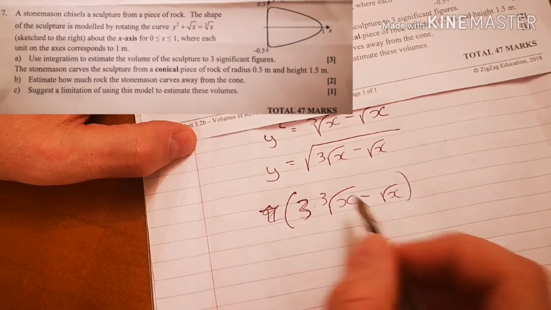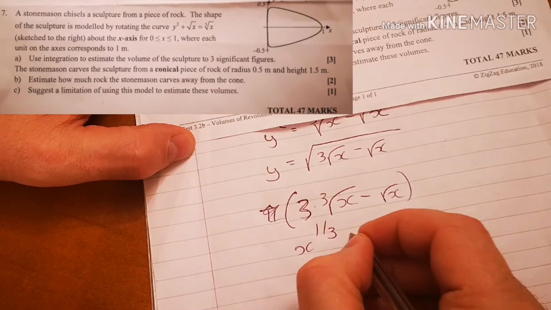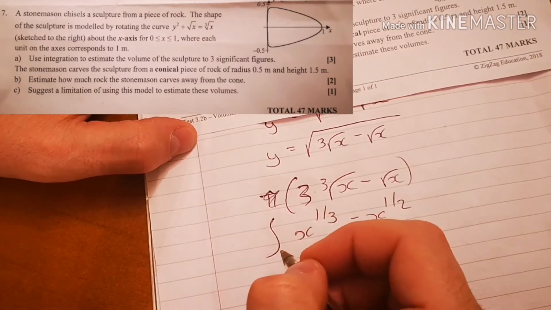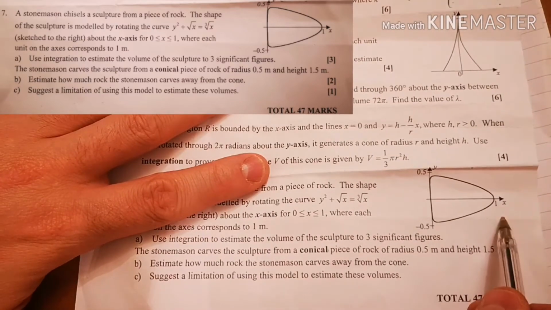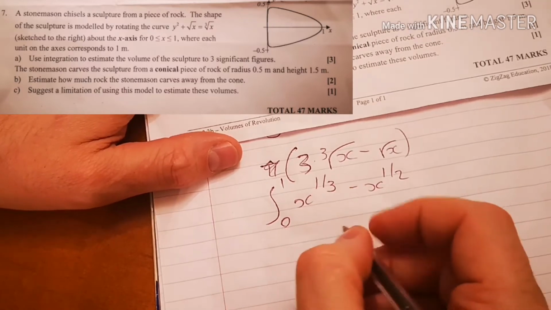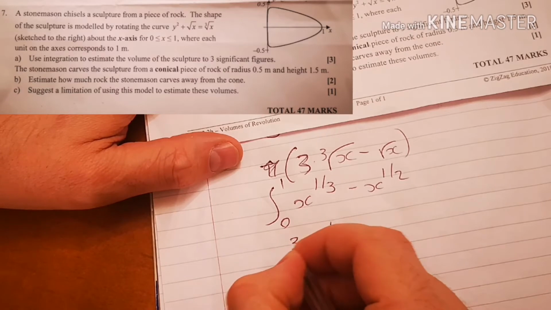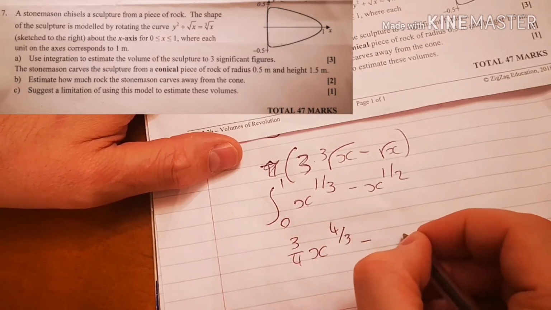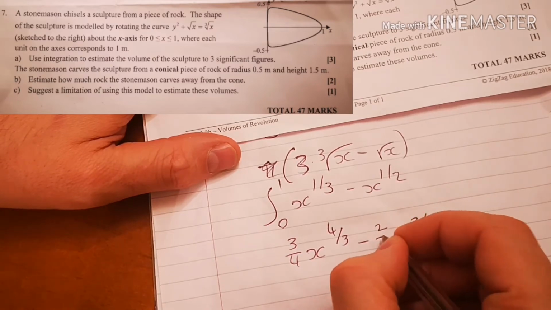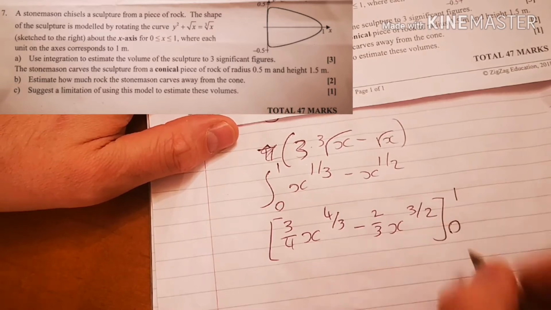I want to bring my pi over. I don't like the way this is written because I can't do the cube root when I integrate, so it's going to be x to the power of a third minus x to the power of a half. Okay, and I'm going to integrate this, and my values, if you look at this graph, this was 1, this was 0, so from 1 to 0. So when I add 1 to a third, this will make it 4 thirds, so when I divide it, this is 3 quarters x to the 4 thirds, minus x, and when you add 1 to a half, it makes it 3 halves, so it makes that 2 thirds. Bosh, bosh. I'll need this to the values of 1 and 0.